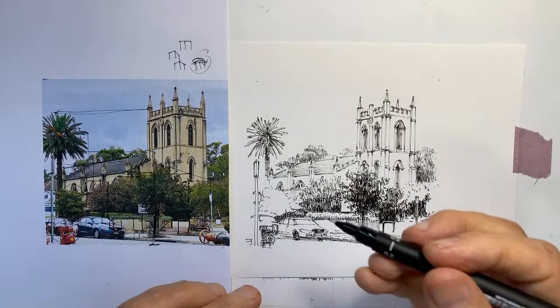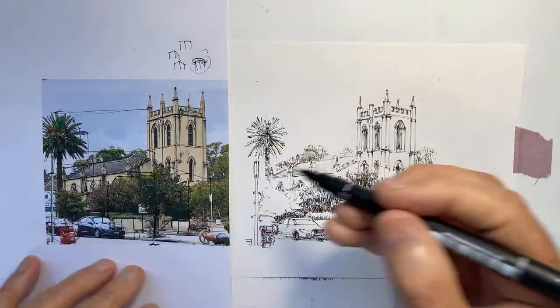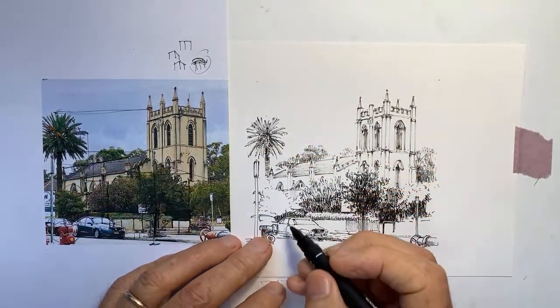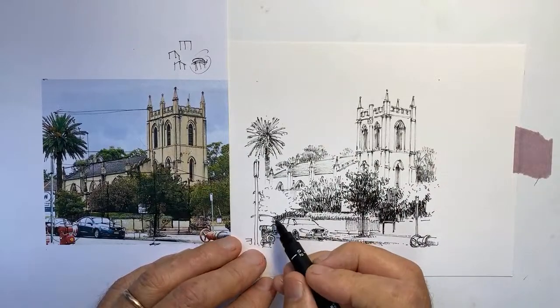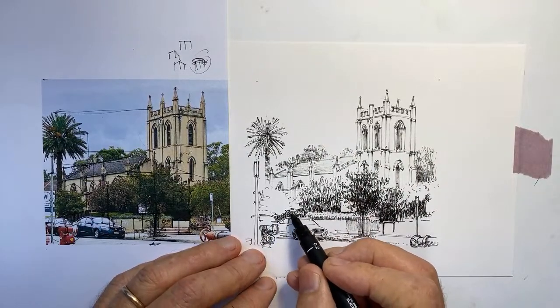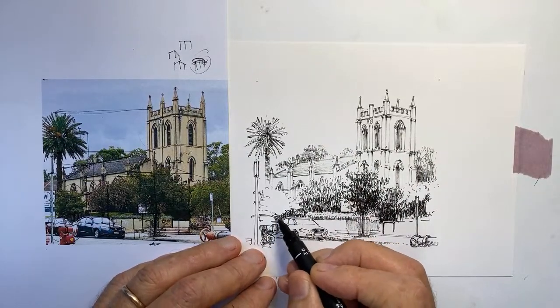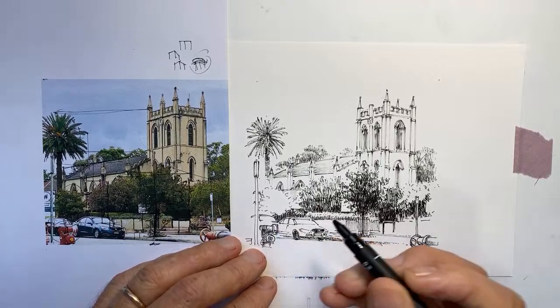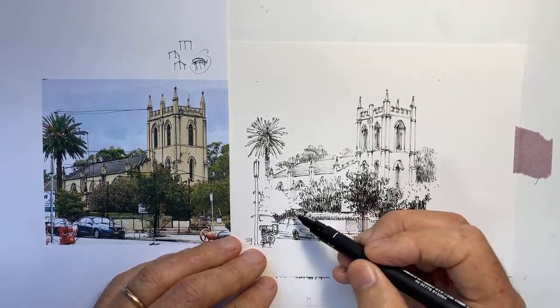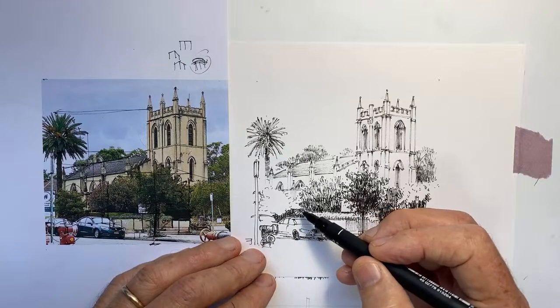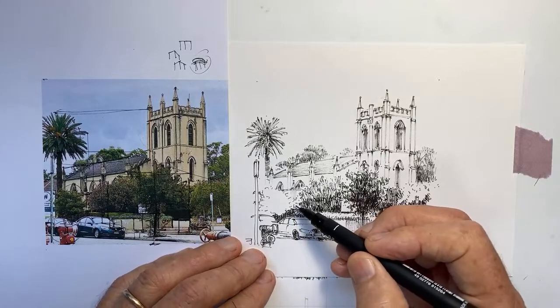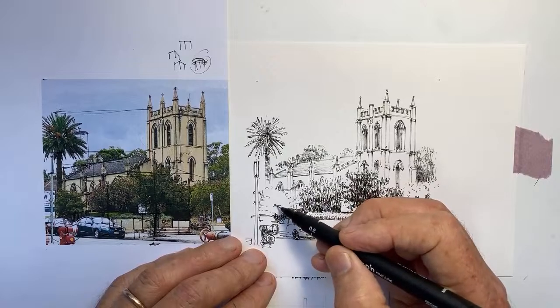So almost done. I'm just going to tidy up this area down here and resolve things that are happening in them.